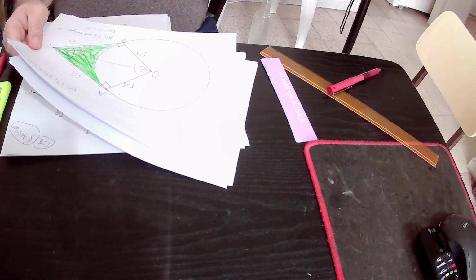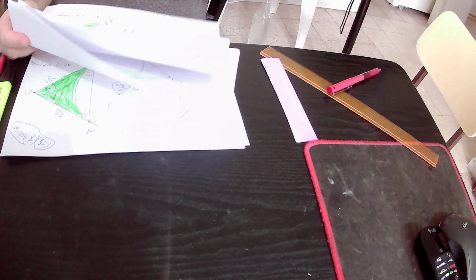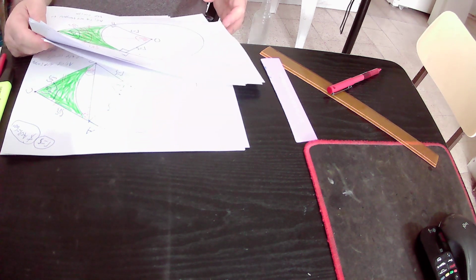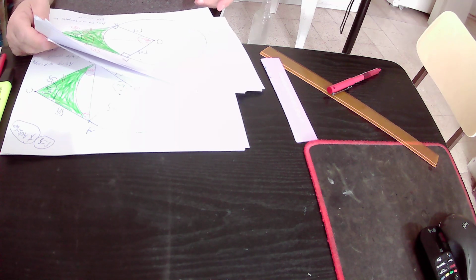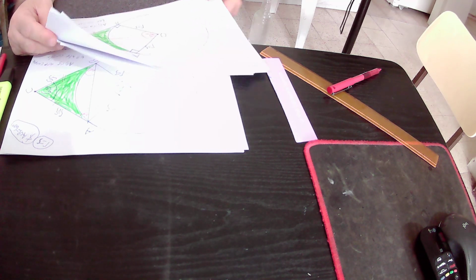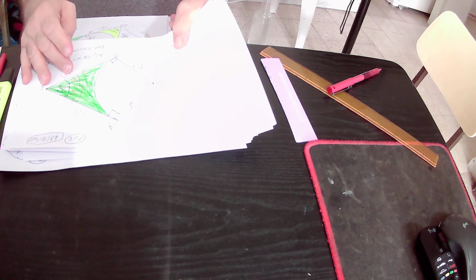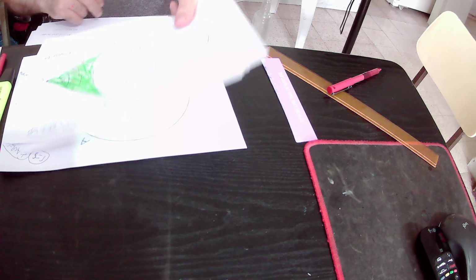So in 3 different ways, we found that the area of this green shape equals 25 times root 3 minus 25 pi over 3 square units. Okay, thank you very much.